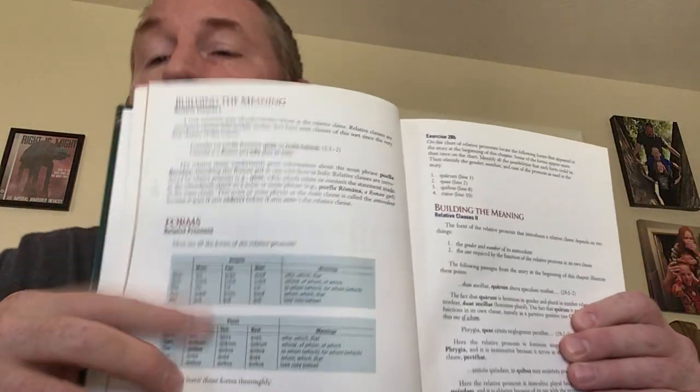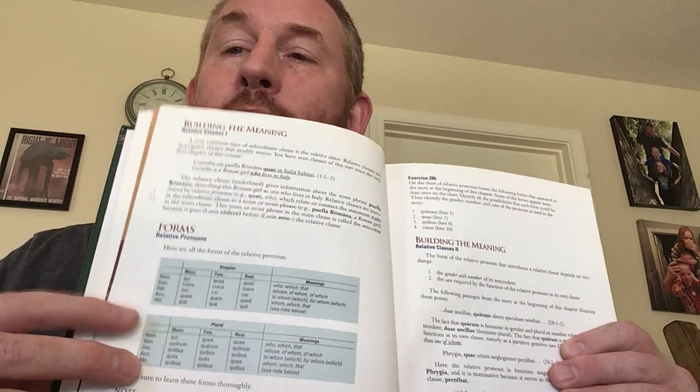There, Latin 2. Here we go. Chapter 28, the grammar now. If you take a look at pages 4 and 5, you will see a chart on page 4. There was a song about this called Qui Quae Quod, and I've also put it up on another video as well. You can see all the uses of what are called the relative pronouns.